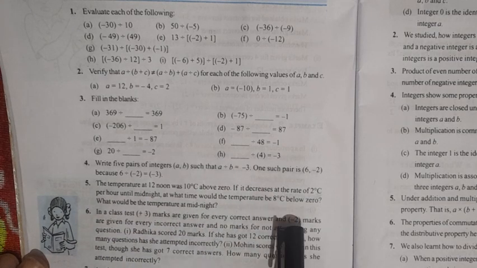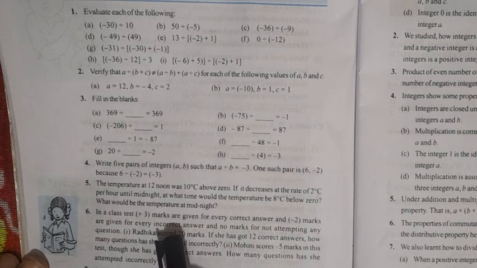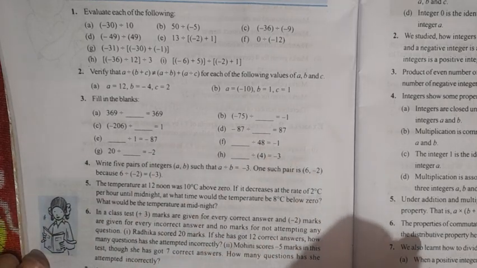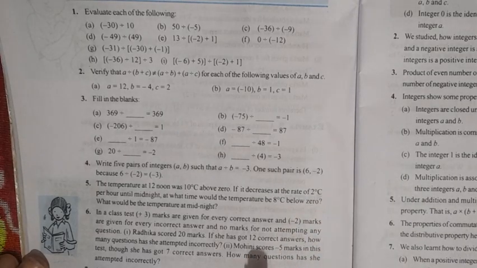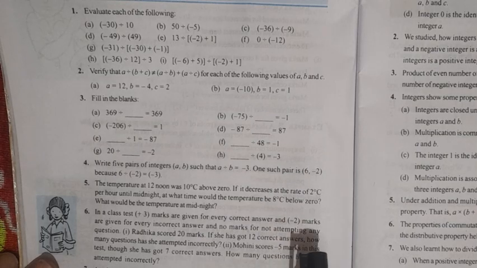If you don't attempt any question, they will not give any marks. If you attempt and get it wrong, 2 marks will be deducted, and if the answer is correct, 3 marks are given.